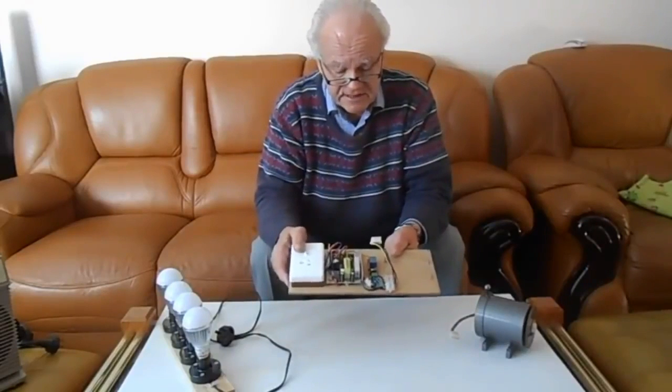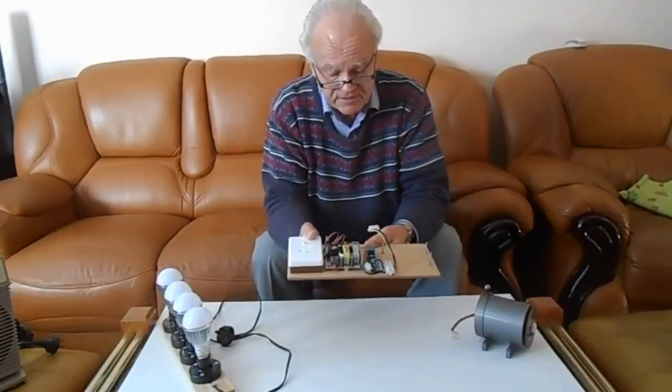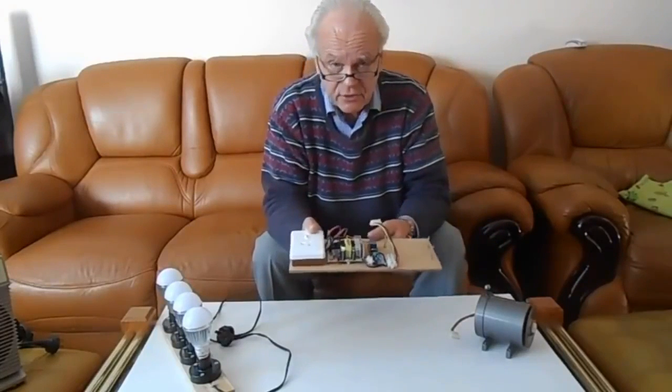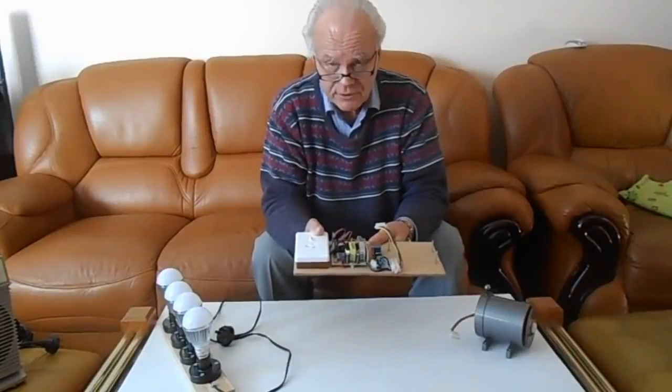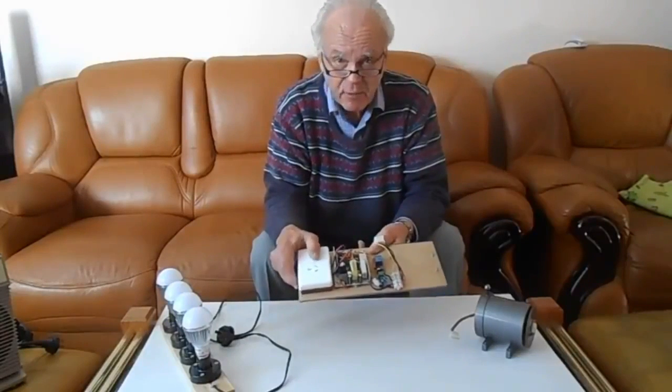Now, this contains several modules. Firstly, one of these modules determines when there's sufficient power coming from the generator. It then turns on the other modules which convert the raw power into 240 volts electricity at this power point.